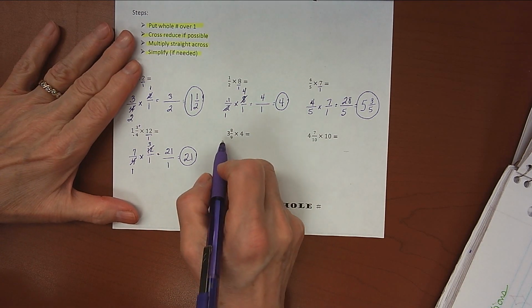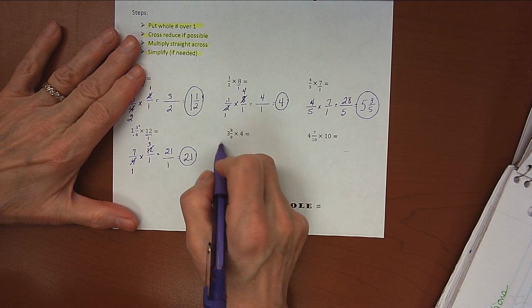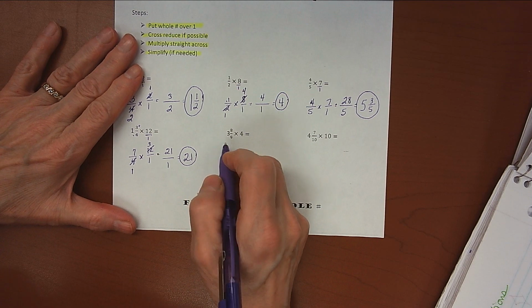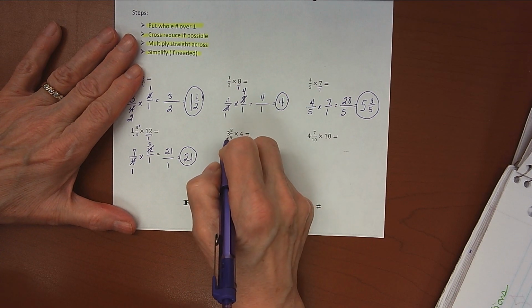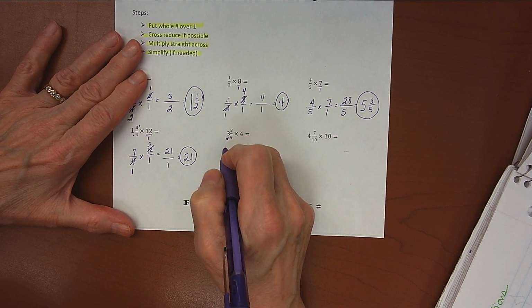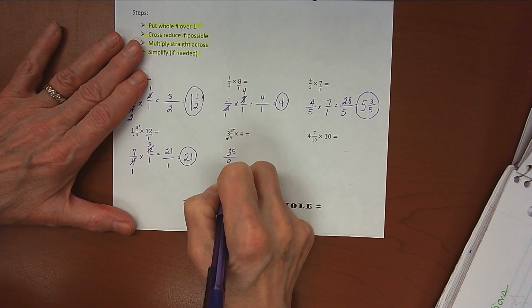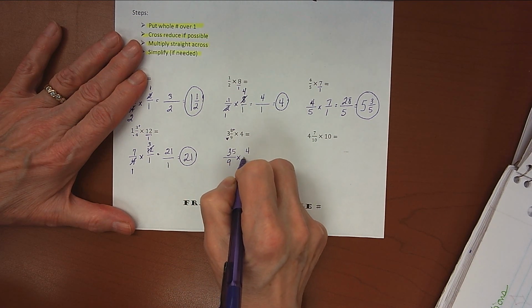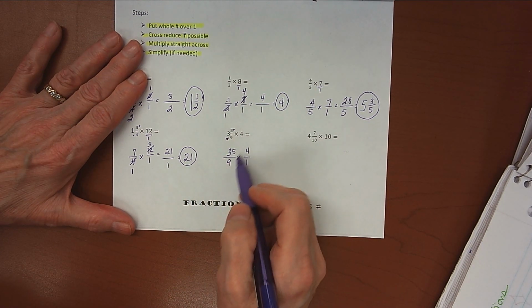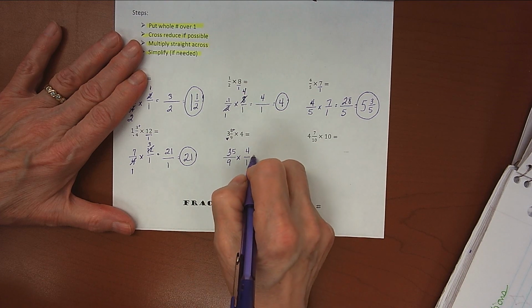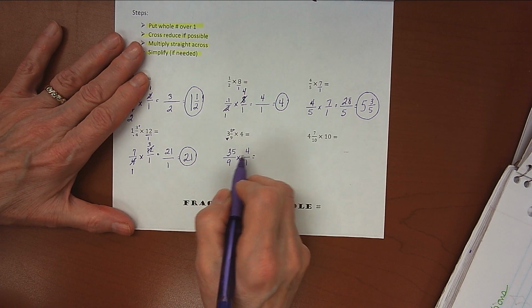Alright, so let's check these out. So this is a mixed number. We want to make that an improper fraction. 3 times 9 is 27 plus 8 gives us 35 over 9 times 4 over 1. Can't cross simplify, can't cross simplify. So now we've got to multiply 35 times 4.